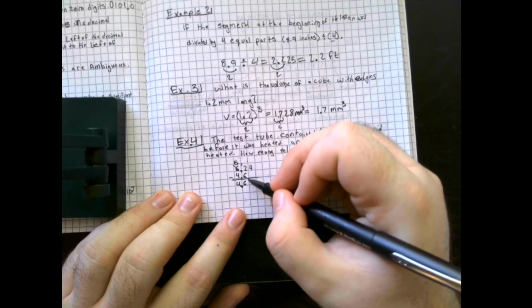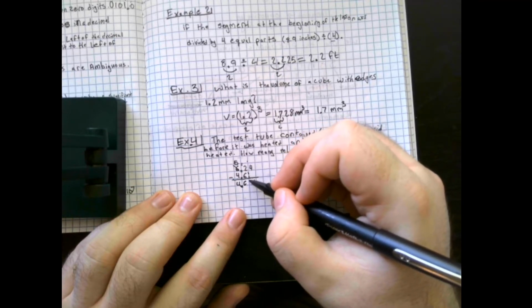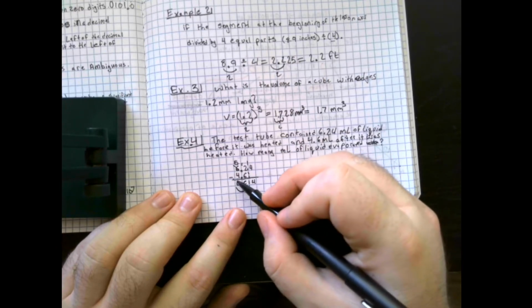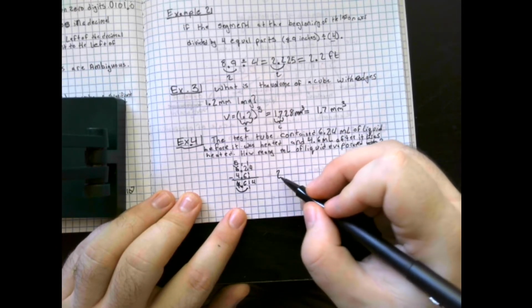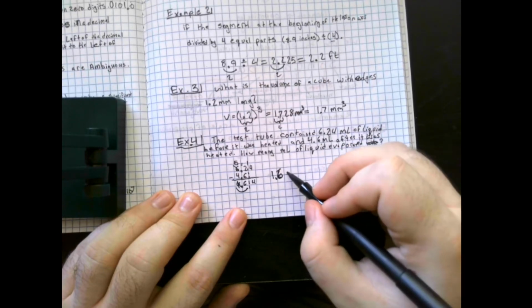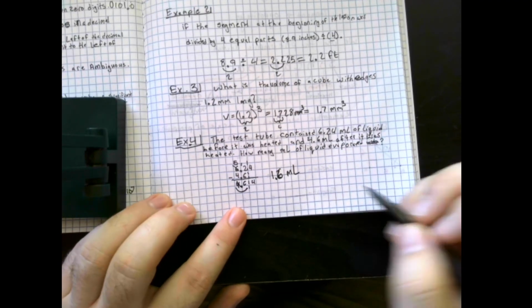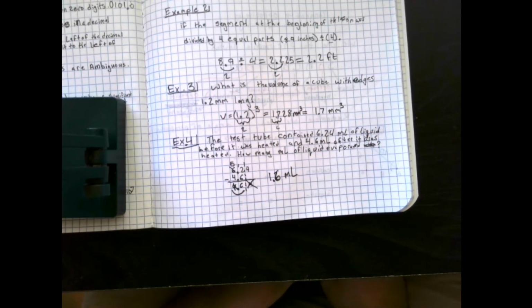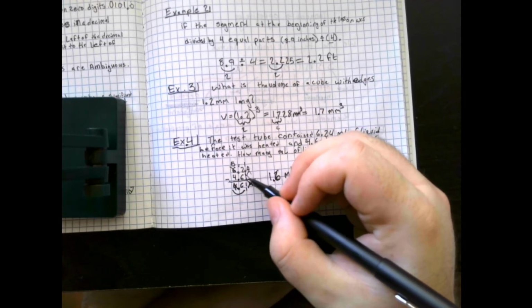But notice the smallest decimal place is right here. That means I can only have this answer here of 1.6 milliliters. We can't include that 4 because the second measurement didn't have a digit in this hundredths place.